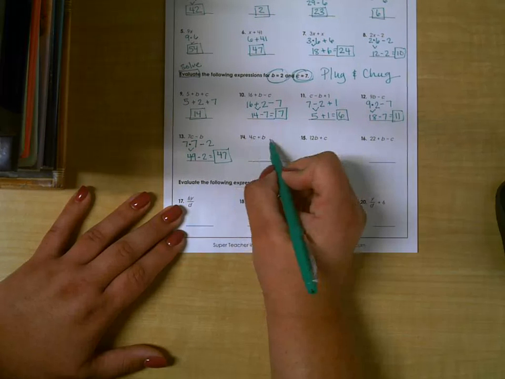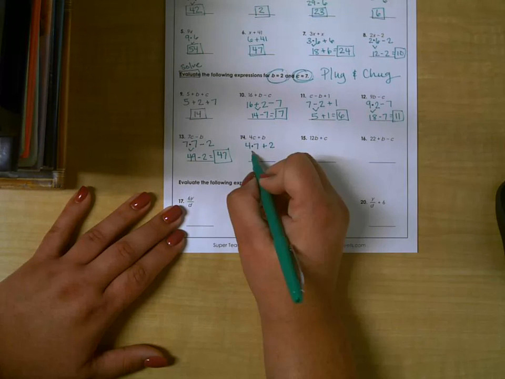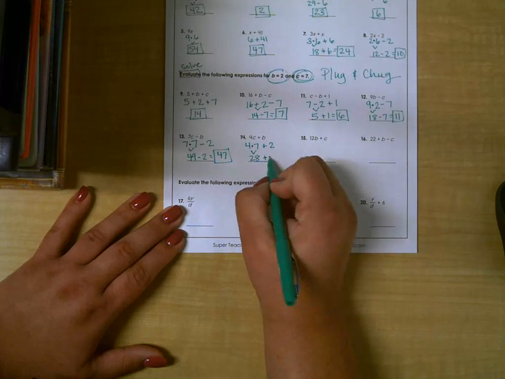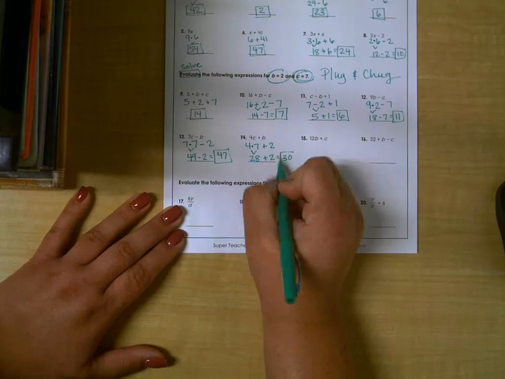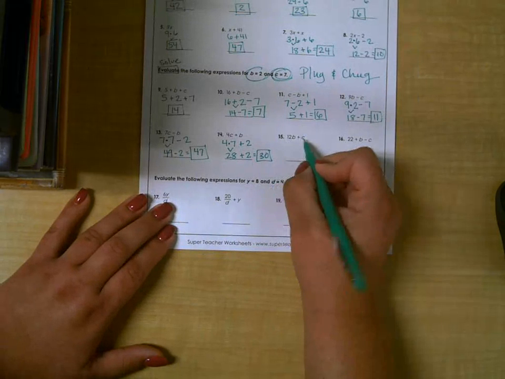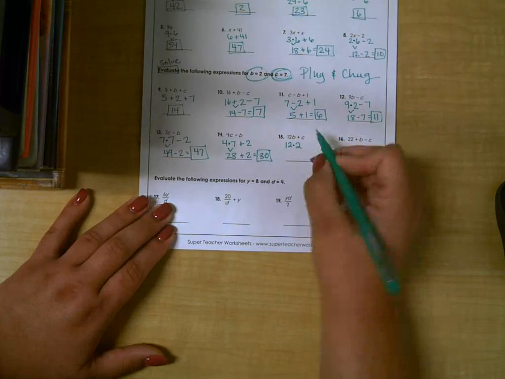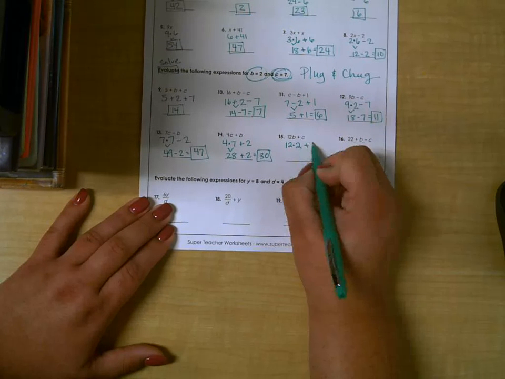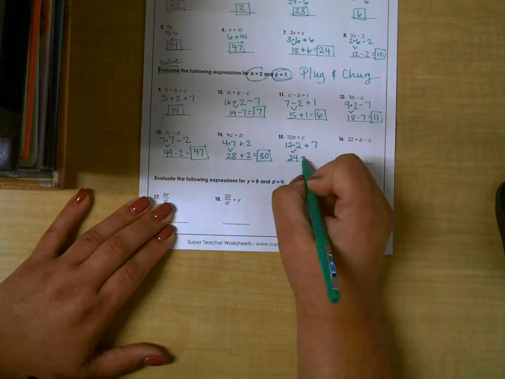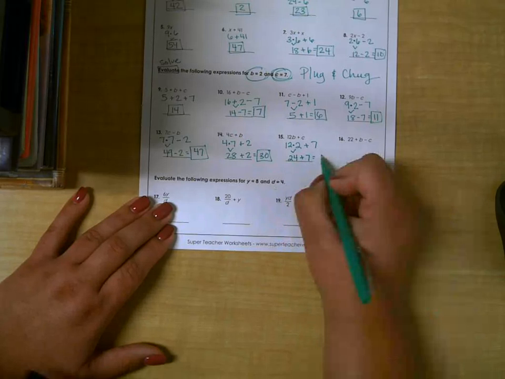4 times c plus b, that's 4 times 7 plus 2. 4 times 7 first, which is 28. Then we add 2 more to get 30. Okay. 12 times b plus c. 12 times b is 2, so that's 12 times 2, plus c, which is 7. So 12 times 2 is 24. Then we add 7 more. So 24 plus 7 is 31.